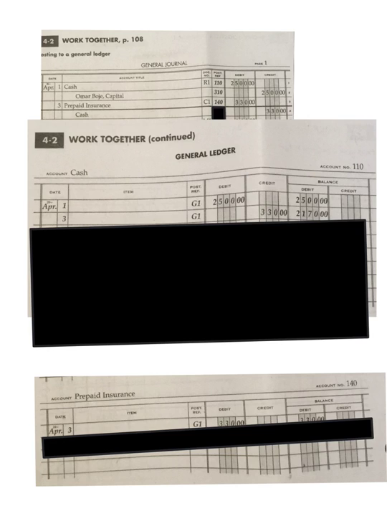And then, of course, your last step, we need to go back to our general journal and we need to record the account number 110. Okay. I'll give you a few moments.